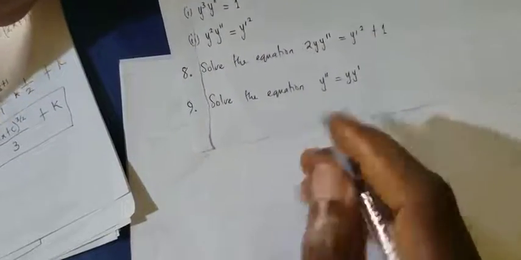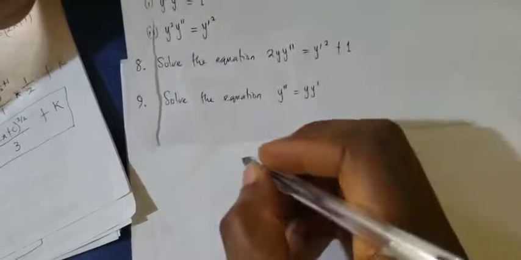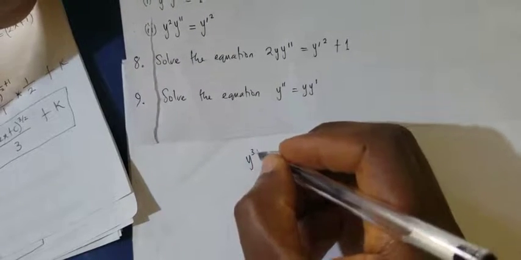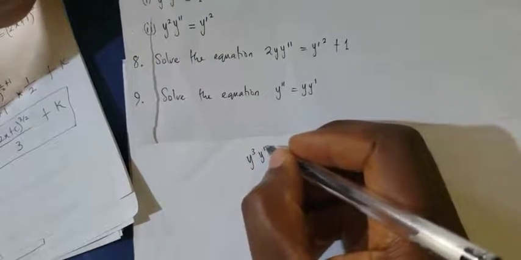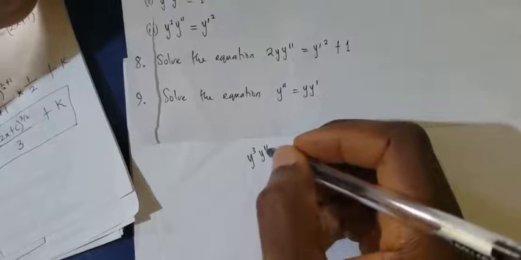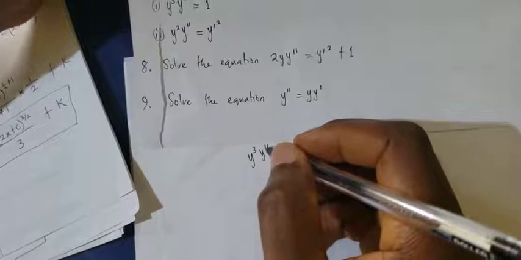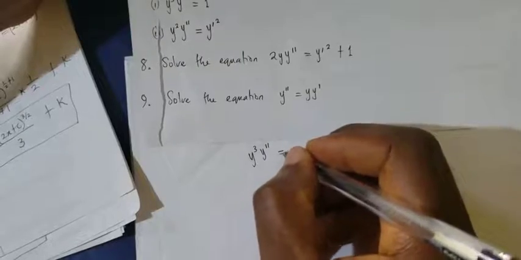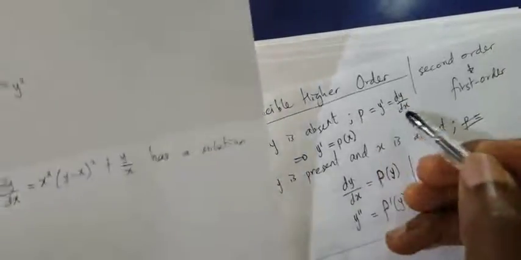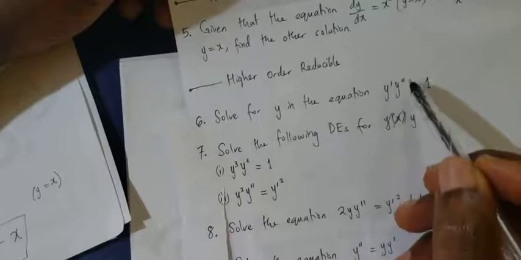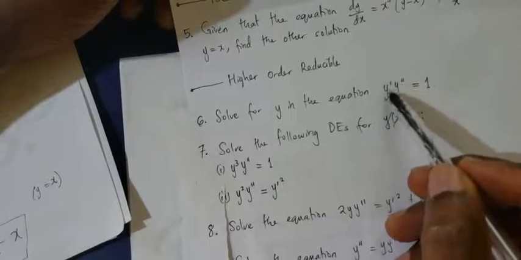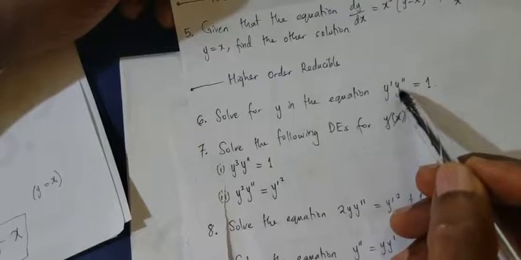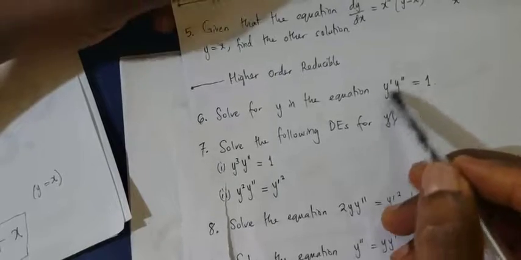So we want to solve this differential equation: y cubed times y prime prime is equal to 1. When we say y is absent, it means that y is not there. It's not the same thing as saying that y prime or y prime prime is absent. This one is not y, this is d y dx, this is d squared y dx squared. So that's what we mean by y is absent here.